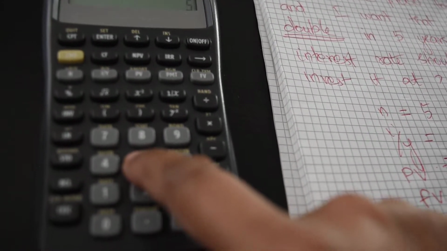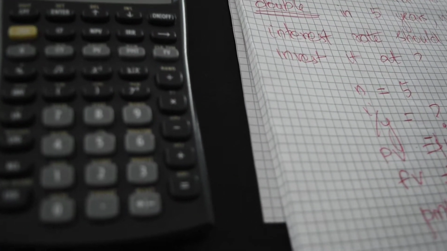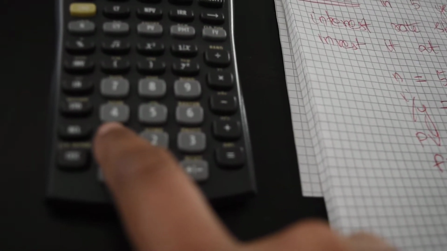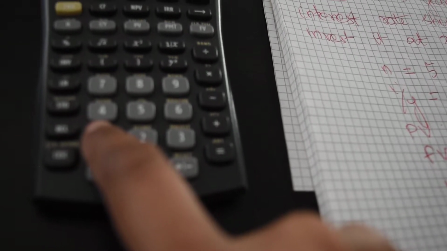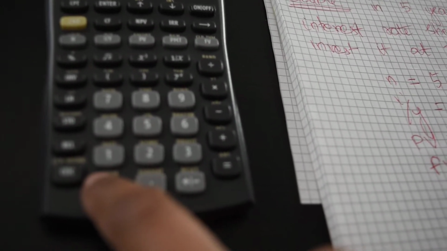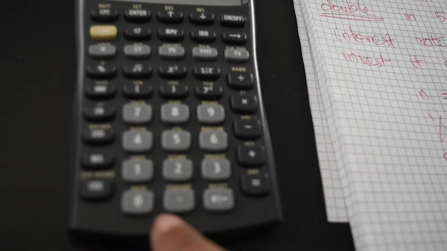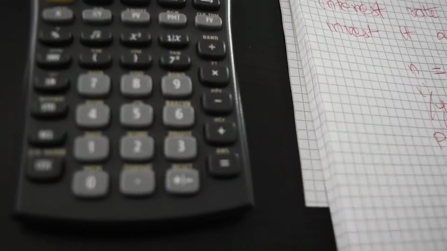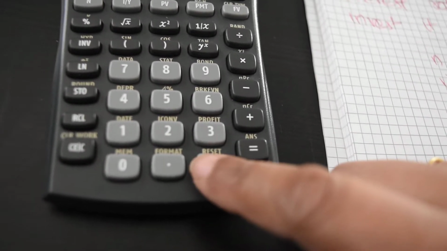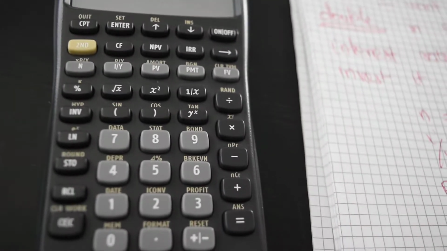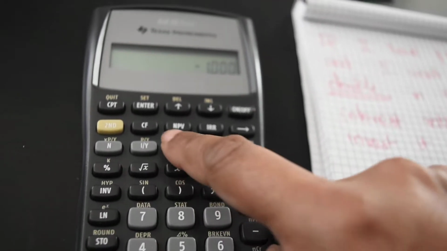Now 5 equals N. PV is $1,000, but it is negative. So please pay close attention to this. How do I put a negative on 1,000? So I put 1,000 first. Then if you actually come down in the very last row, there's this plus or minus sign here. So I'm going to press that. That's going to add a negative in front of the 1,000. Okay. So I put negative 1,000 as my PV.